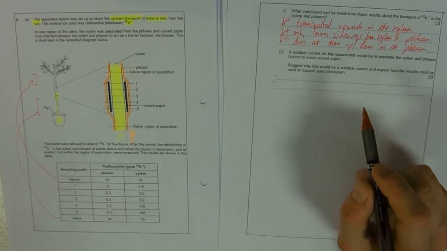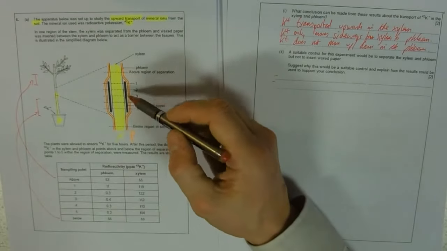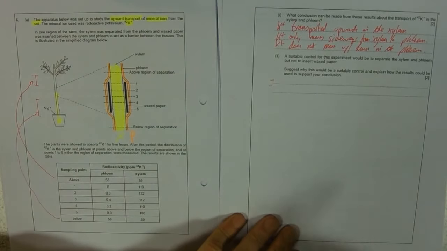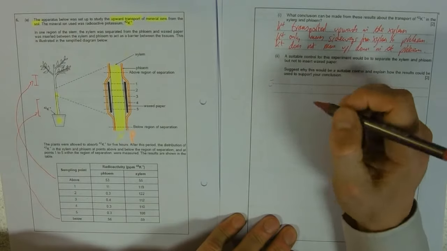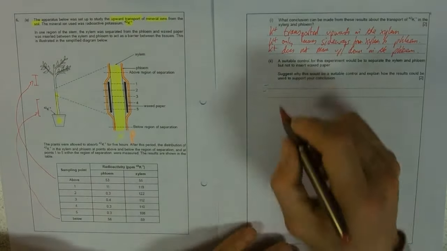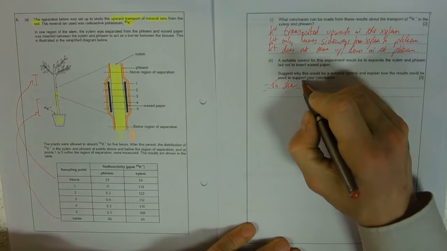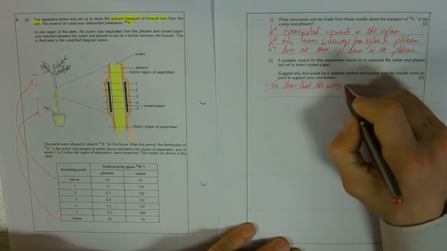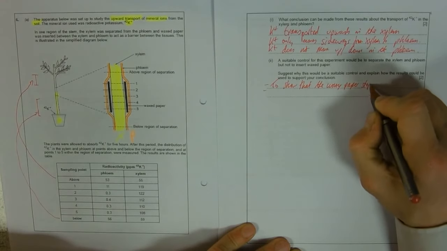Well, remember what a control is. It's to run the experiment to show that the thing that we're changing, so this barrier, is the thing that's having the effect. So that's really what we need to say for the first one, because that's the actual thing that we're testing there. So to show that the wax paper stops the movement. And we don't get a lot of space to write this. To show that the waxy paper stops the movement.